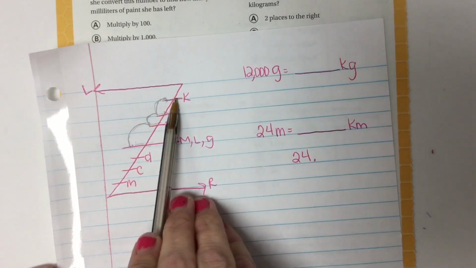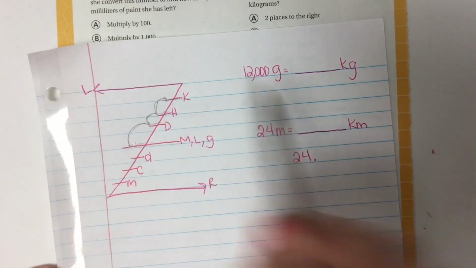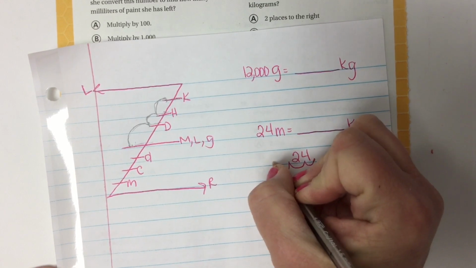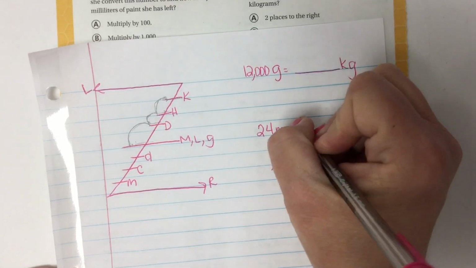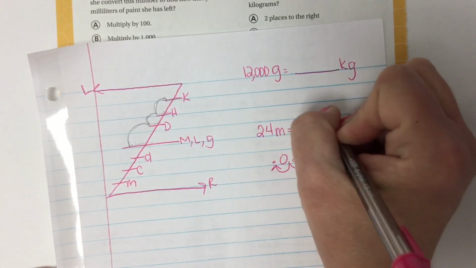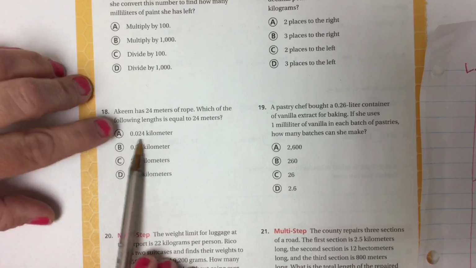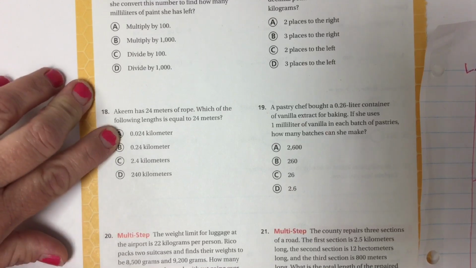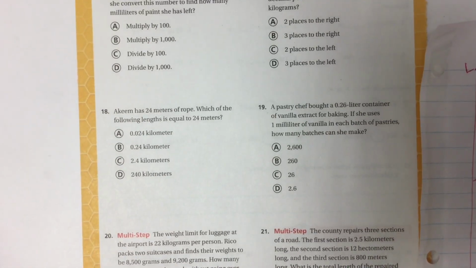So I made 3 jumps, and I went from meters to kilometers, so I'm going up to the left. So I'm going to take this decimal, and I'm going to move it 1, 2, 3 places to the left. There is a hole here, so I have to fill it in with a 0. So 0.024 kilometers. So 0.024, it would be A. 0.024 is just perfect. Okay? Remember, the 0 at the beginning can be there or it can be left off.